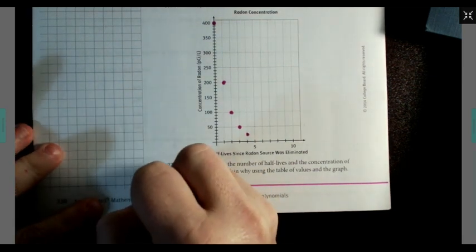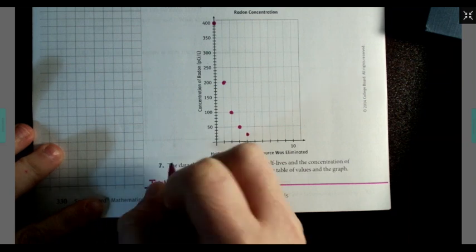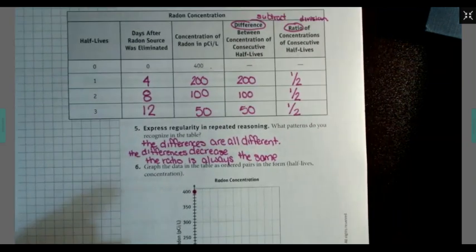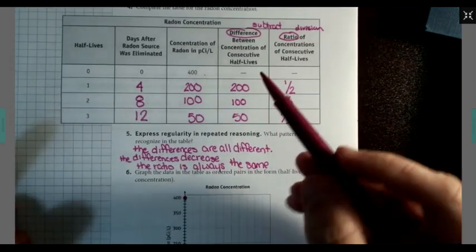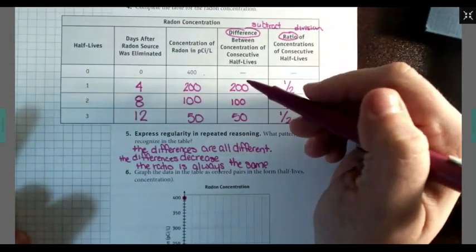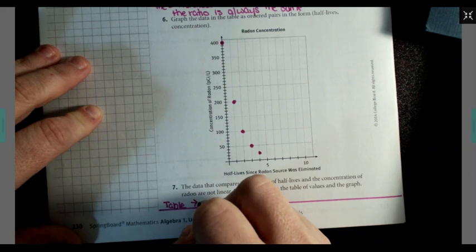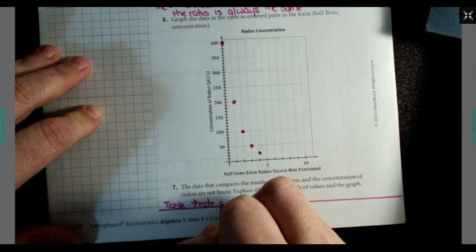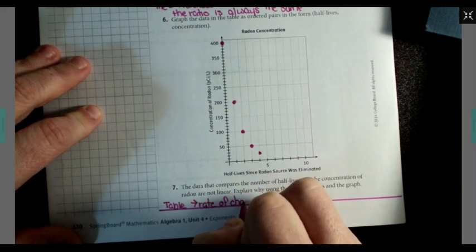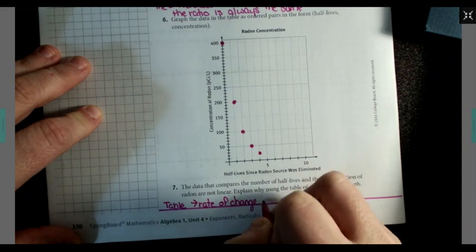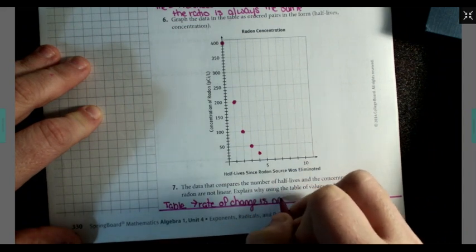All right. Let's go back to this table back in question number 4. How do I know that this is not linear? My difference column is not the same. Rate of change is not constant.